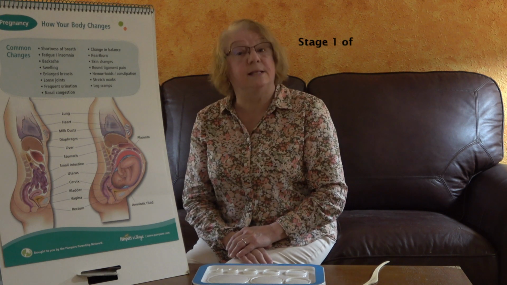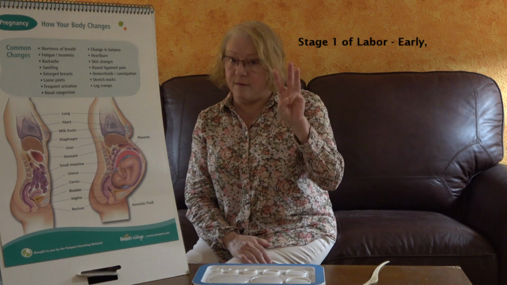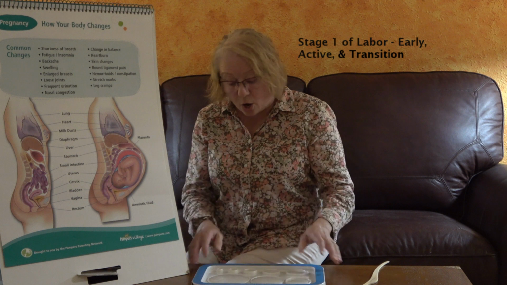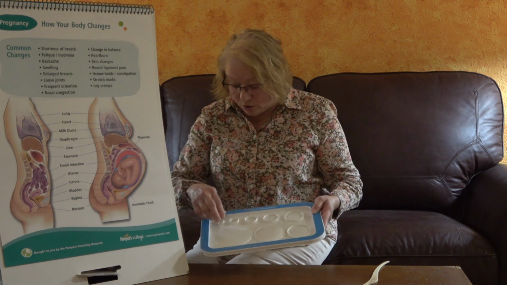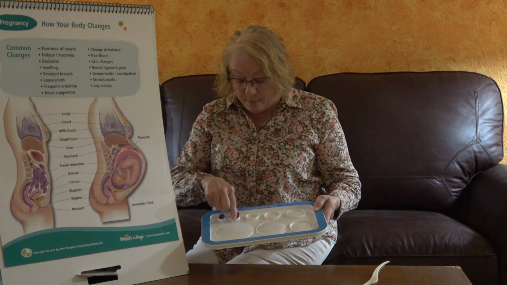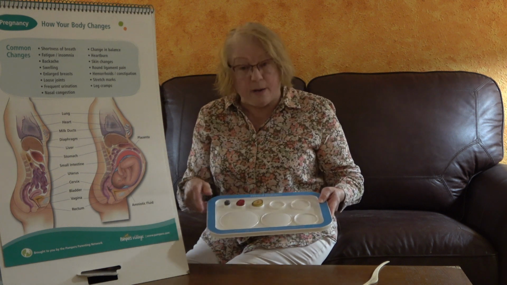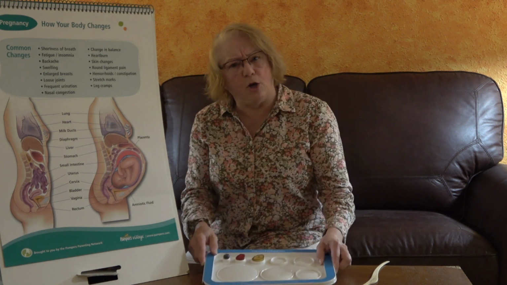So now let's go into stages and phases of labor. Stage 1 consists of 3 phases: early, active, and transition. Early labor, your cervix goes from dimple to 3 centimeters dilated. Where are you at in early labor? You're at home. Why are you at home? Because it's relaxing at home. What do you eat in early labor? You eat lightly, because if you eat heavy, digestion slows down and you might become sick.